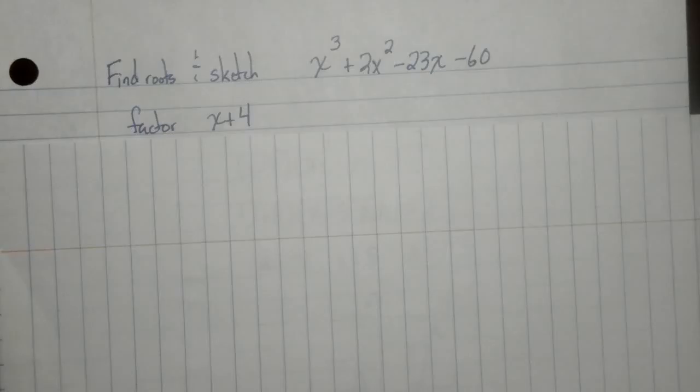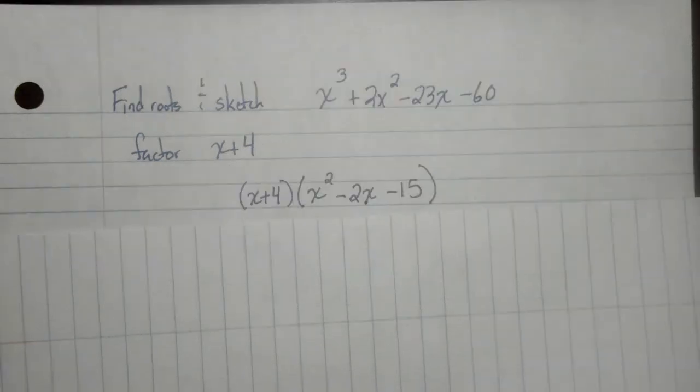Alright, so now you're going to do this practice problem. Find the roots and sketch. We have x cubed plus 2x squared minus 23x minus 60. And our factor is x plus 4. So if you're watching this on video, I want you to pause the video and try this on your own.